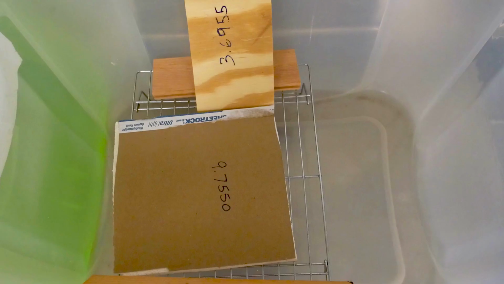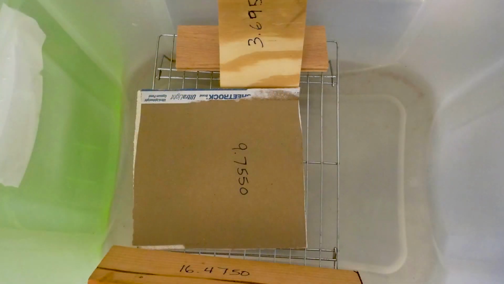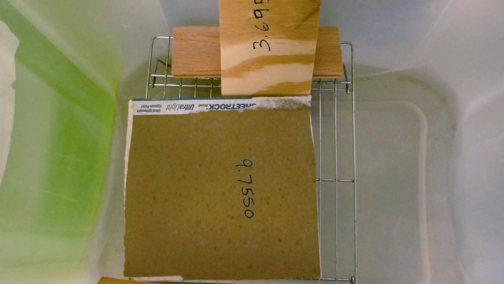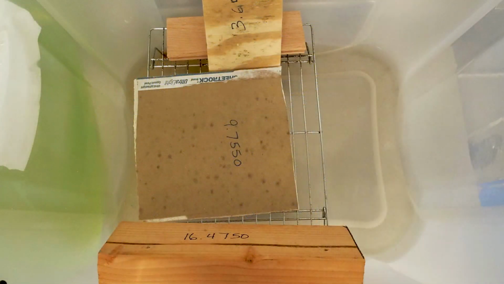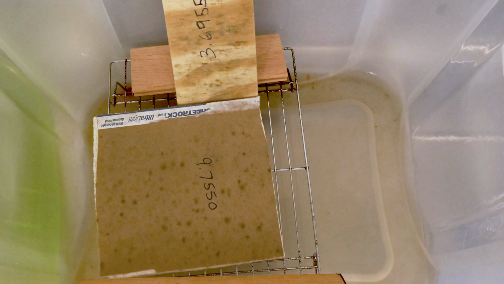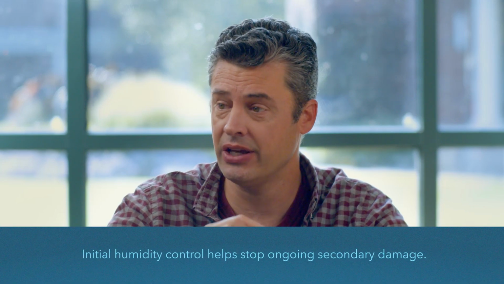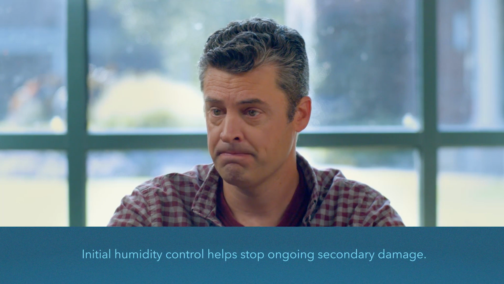What you're going to see is what secondary damage looks like. Now, we've been watching these materials for some weeks, and you can see the effect that relative humidity has had on these materials. In a pretty short period of time, this high humidity has caused visible microbial growth. And this is another reason why we manage humidity throughout the drying process. And we start that as soon as we arrive on the job site. In order to know how much dehumidification we need, we've got to understand class of loss. And class of loss is there to help us anticipate the rate of evaporation.